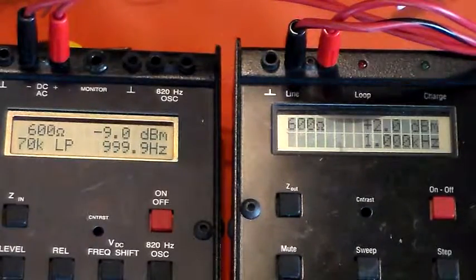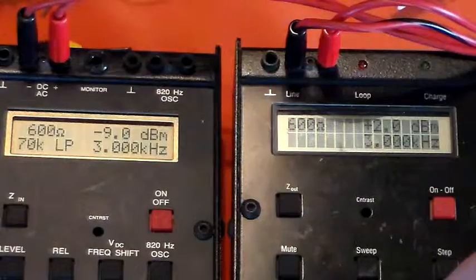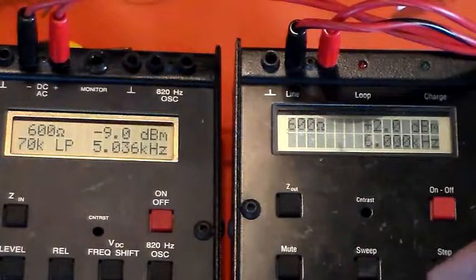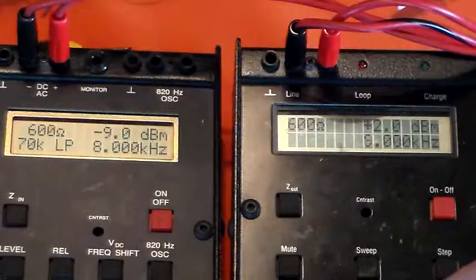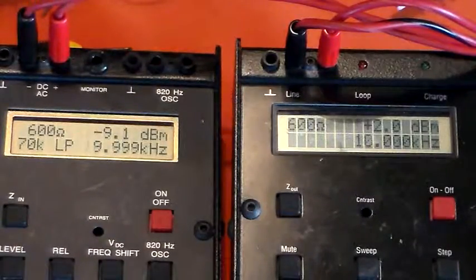So let's just see how we go when we change frequency. So 2 kilohertz, still the same. 3 kilohertz, still the same. 4 kilohertz, still the same. 5, 6, 7, 8, 9, 10. Okay, so it's just gone to neg 9.1.